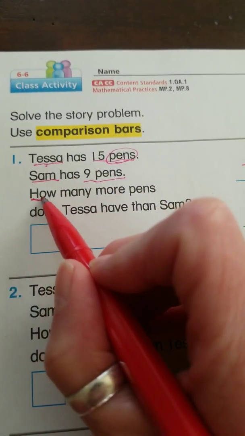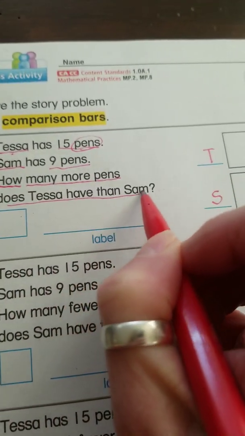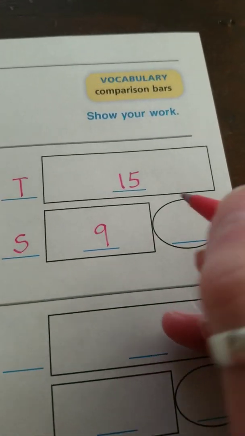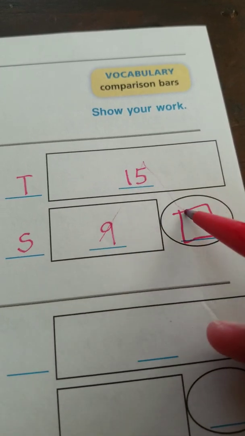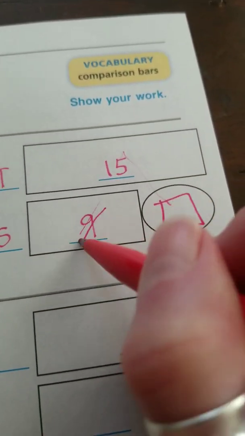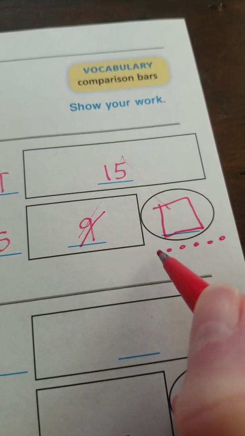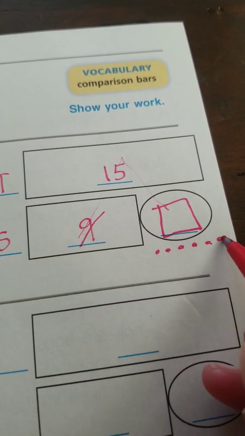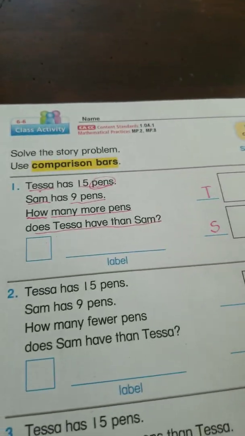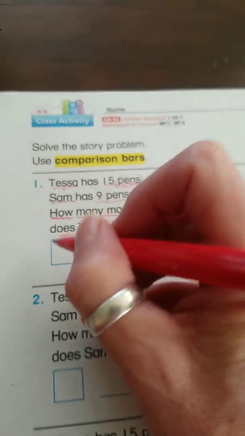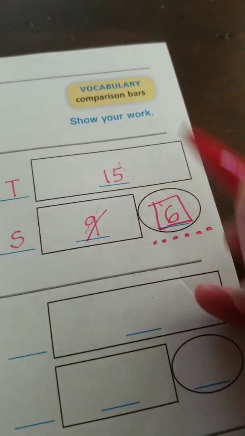Now the question asks me, here's what they want to know. They want to know how many more pens does Tessa have than Sam. This is what I don't know, so this is my mystery box. And if I look at this like a math mountain, all I need to do is go 9, 10, 11, 12, 13, 14, 15, and then count these 1, 2, 3, 4, 5, 6. And I can see that the difference is 6. This is called the difference. And that's my answer. And I'm going to say that Tessa has 6 more pens than Sam.